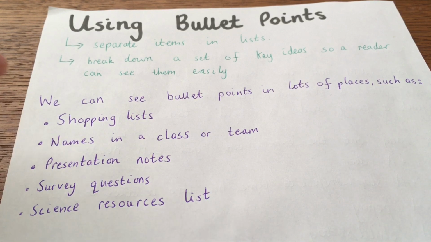in lists. Okay, and they're used to break down a set of key ideas so a reader can see them more easily. Okay, and we can see bullet points in lots of places, such as shopping lists, names in a class or a team, presentation notes, survey questions, science resource lists.